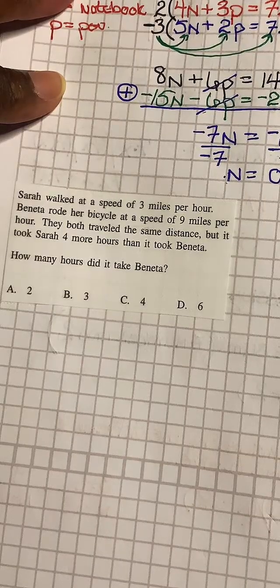Okay, so Benita rides 2 hours. She rides 18 miles. Sarah rides 3 miles per hour, so it takes her 6 hours. Now I'm seeing B's. I think I'm seeing B's because people are probably taking the 9 divided by 3 to give them 3. That would be my assumption.